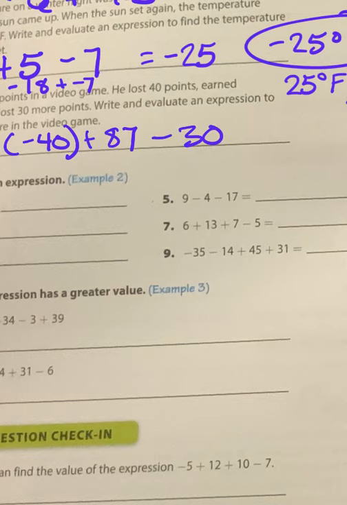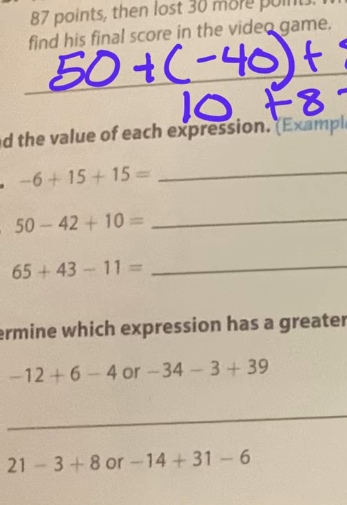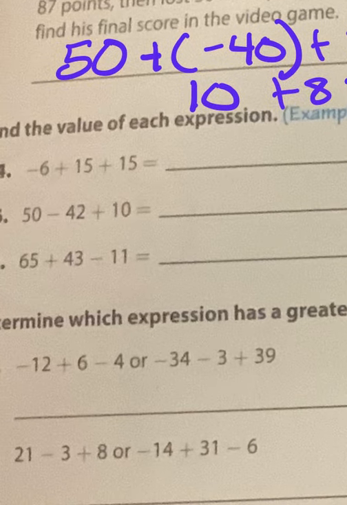Okay. So what's 50 plus a negative 40? And 10 plus 87 is what? And then 97 minus 30 is what? His final score was 67 points. So that's writing the expressions and solving them. Now on 4 through 9, we're just going to solve them. So negative 6 plus 15 plus 15.